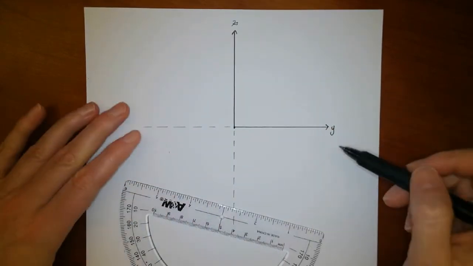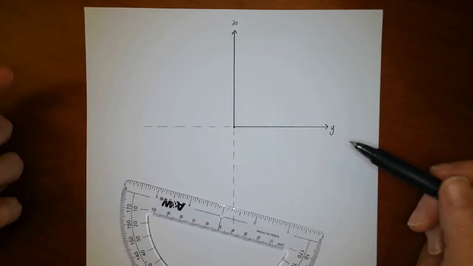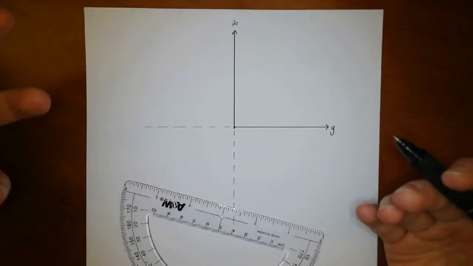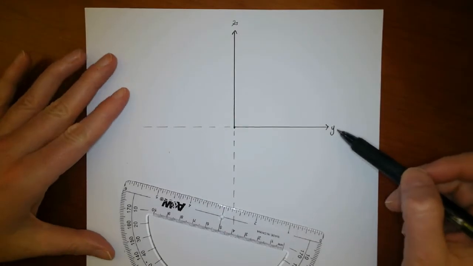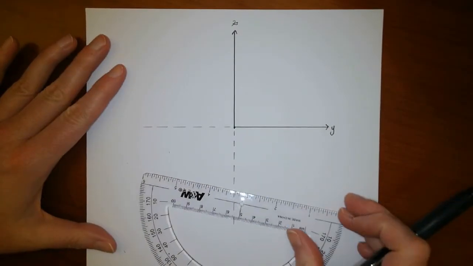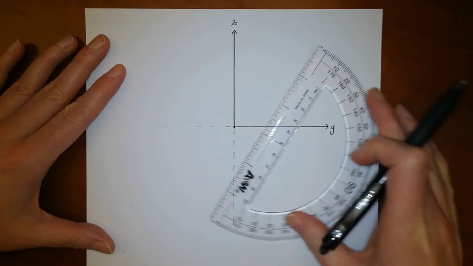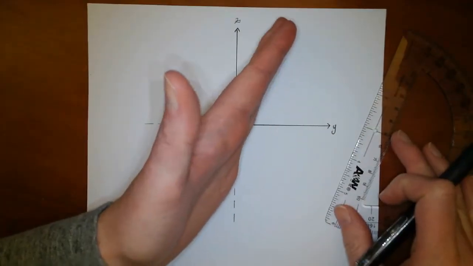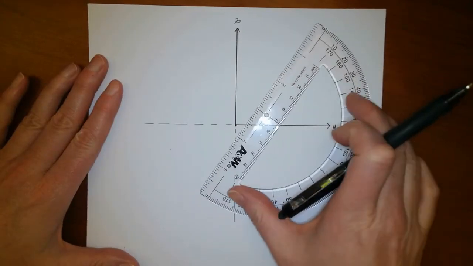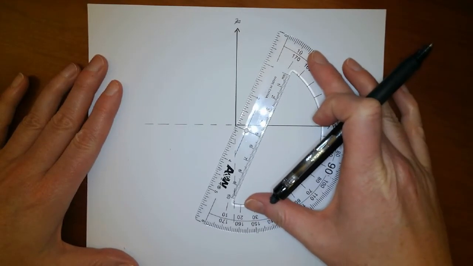The labels are more important than ever because there's such a thing as a right-handed system and a left-handed system, and the labels would let you know which one you're using. So anyway, then we're going to have the x-axis coming out toward us.